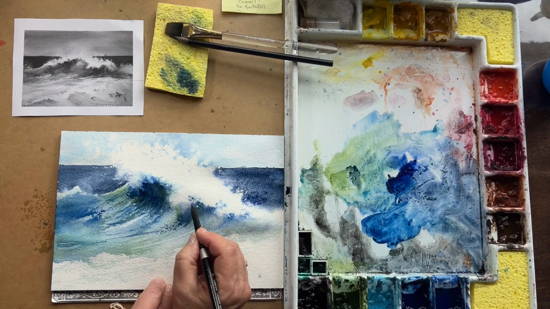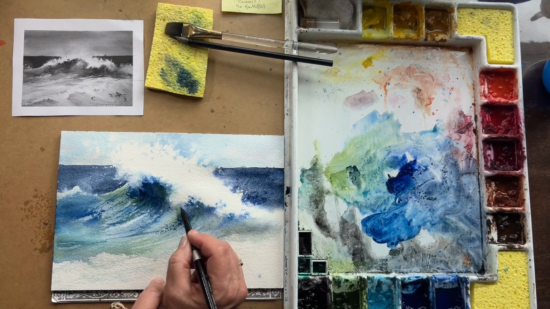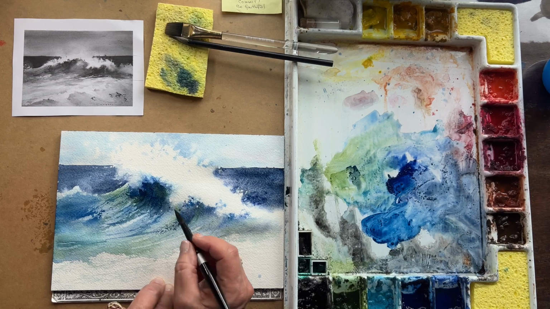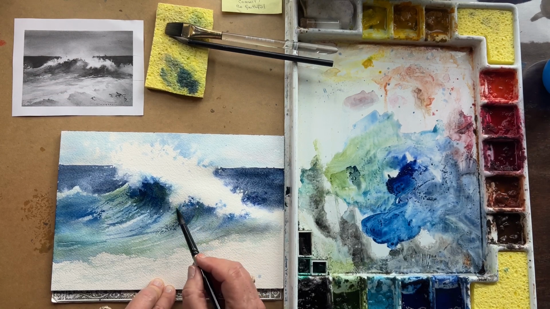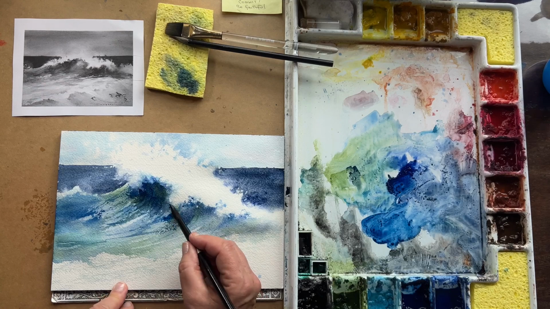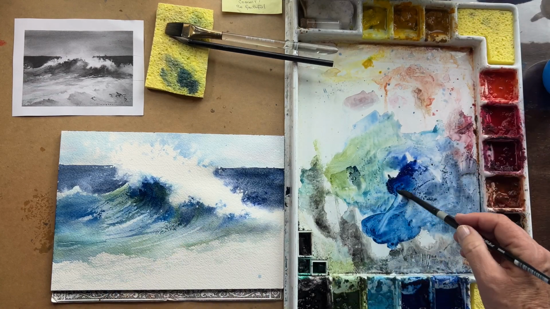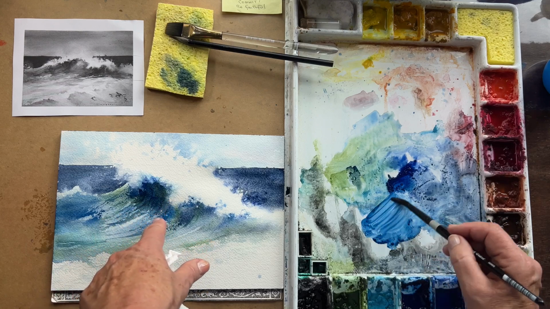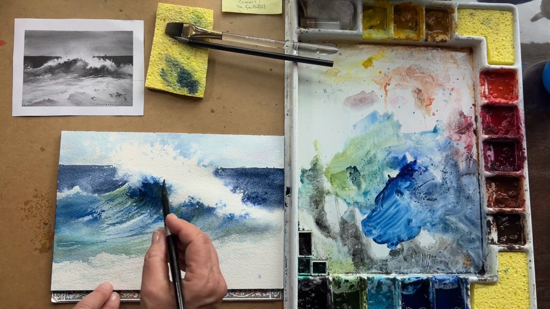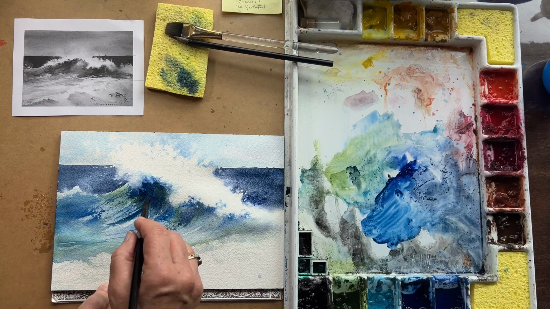I think this needs a little more change in that shape. Remember that odd shape that we had? More depth under there. I've got a lot of depth right here. I think I need a little more down into this area.